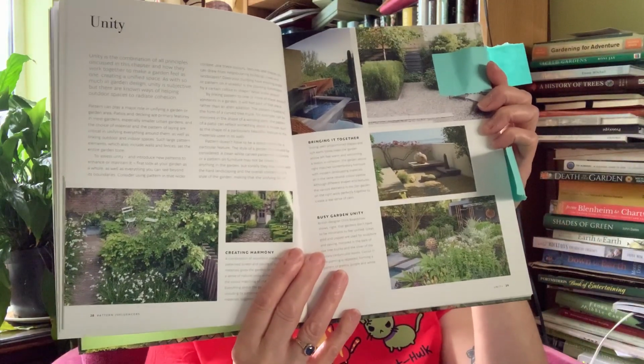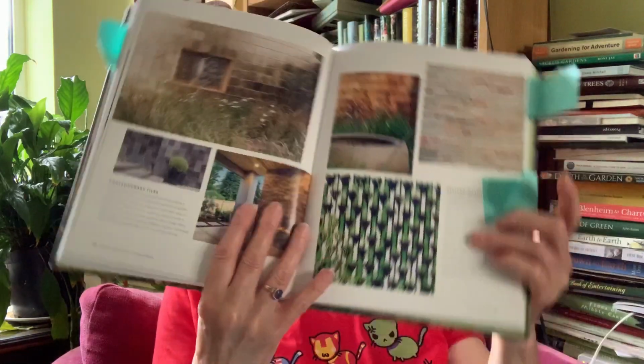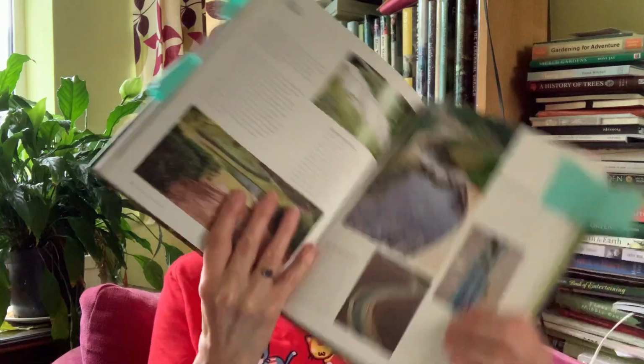So there's a section on unity, about how we tie the different patterns together to get a unified idea in our gardens. Talked about hardscaping. So there's tiling, how we use tiling, brick patterns, how all these things matter, the paving that we choose. It is my heart's desire to have a rill one day. Rills are just wonderful things, but I do not live in a house big enough to have a rill in the garden. So I can heartily recommend that book.